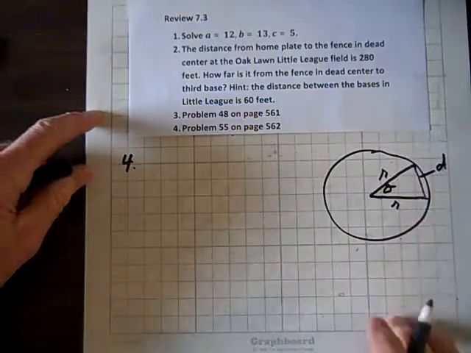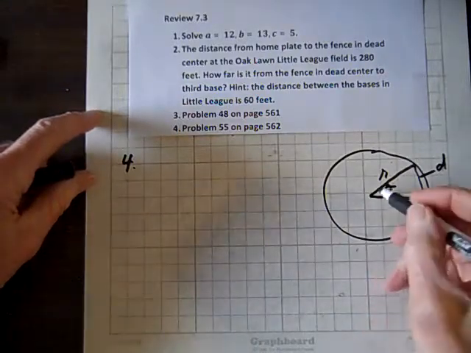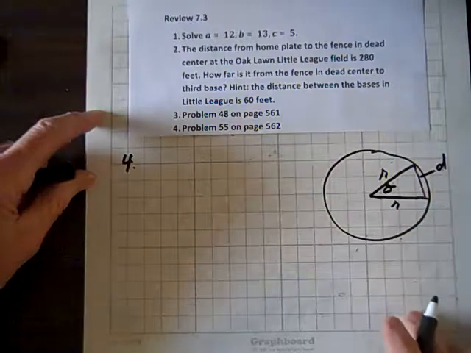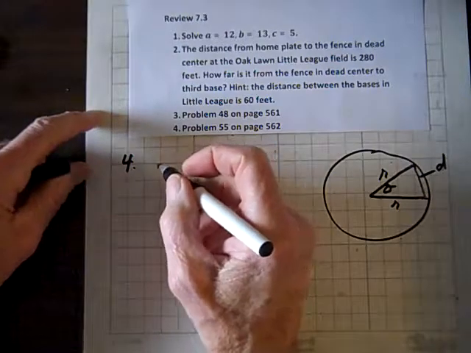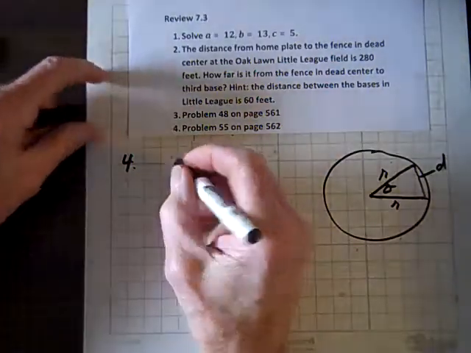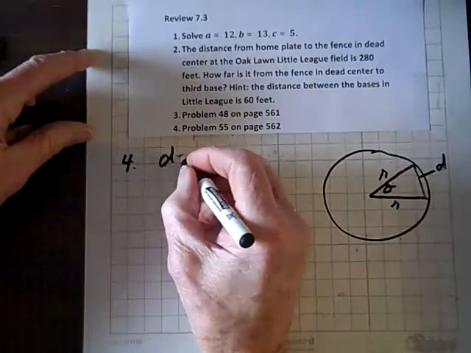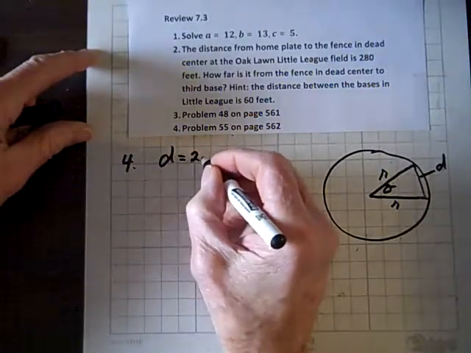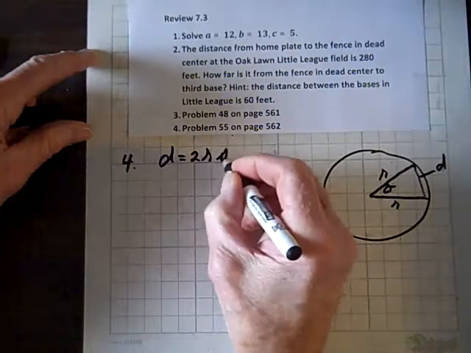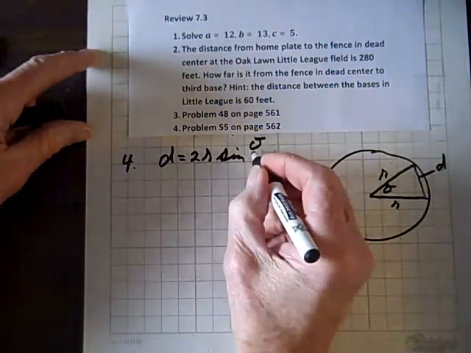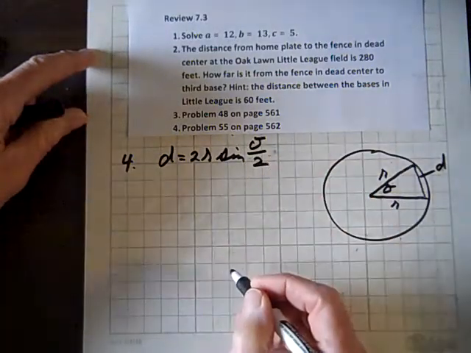The distance between these 2 points, and r and r, the radius, the length of each of those rays. And so they want us to prove, given that d equals 2r sine of theta over 2.